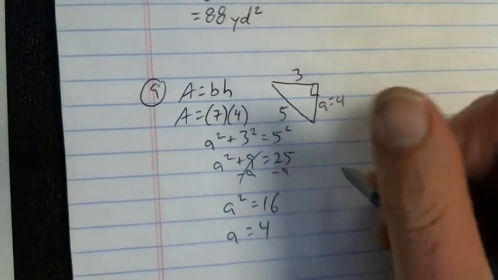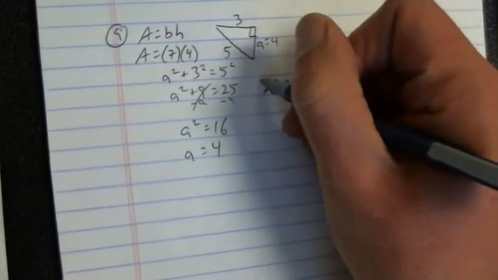Seven times 4 is 28. We started off in feet, so we'll end up in feet squared. Square feet.